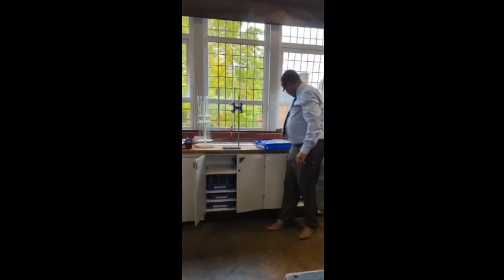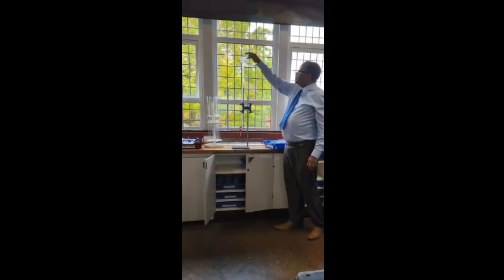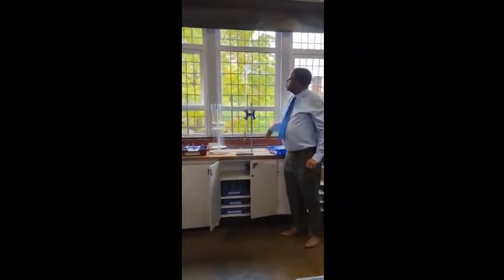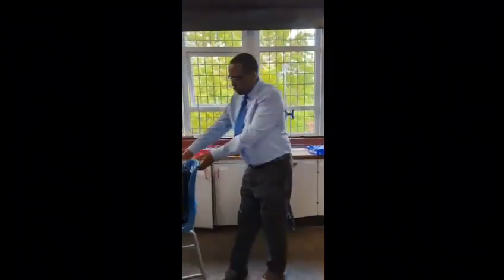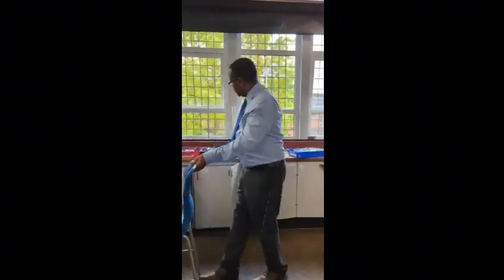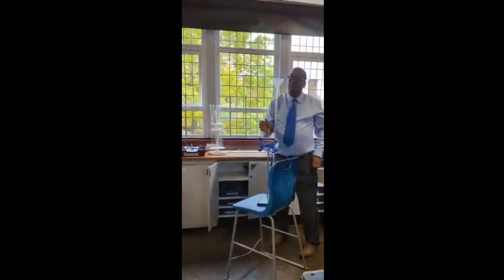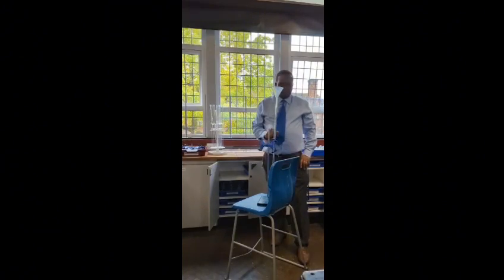Do start filling your burette, because we will need to fill this up with sodium hydroxide next lesson. Today we're just using water. Now, for some of you, pouring is going to be harder. So, you are allowed to do this. You take it down, there. Then you can pour. If you still can't reach, you can take it down a tiny bit, so you can reach and pour nicely.